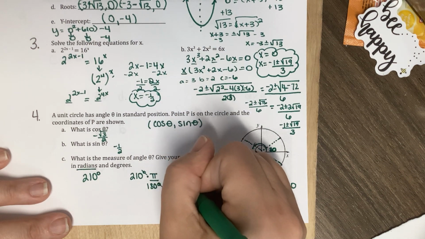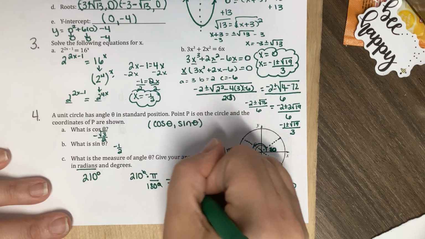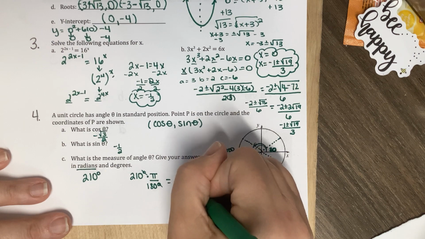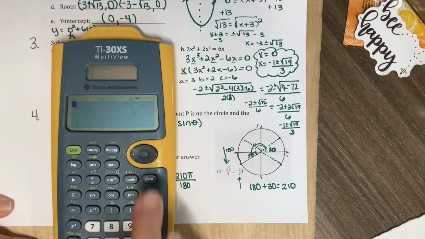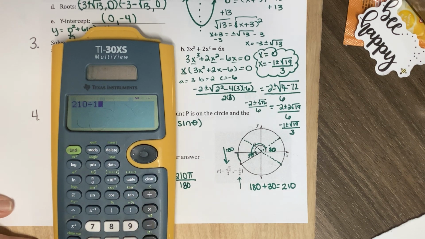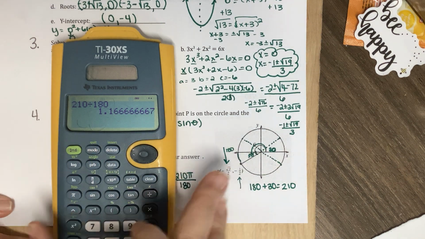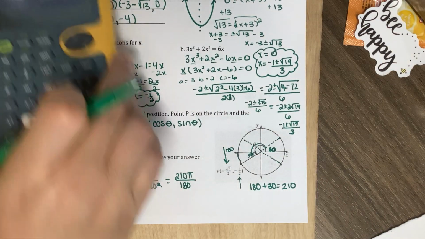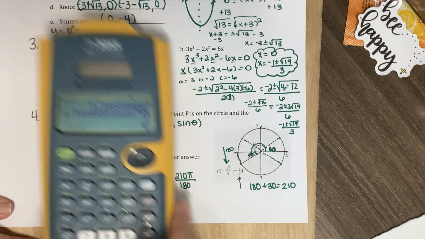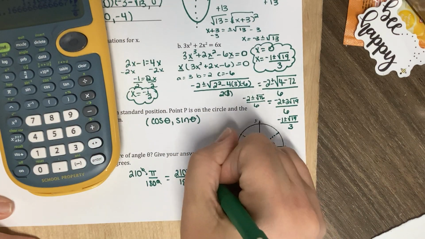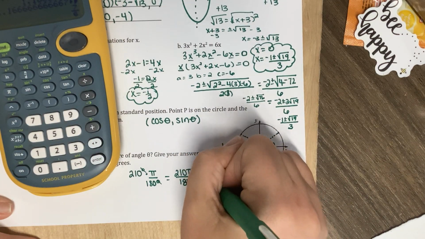You're left with 210 pi over 180, and that can reduce down, friends. 210 divided by 180. If you don't have one of these calculators, you can reduce that down by hand as well. Oh, by the way, I never finished this, sorry, fraction to decimal. So 7 over 6, which equals 7 pi over 6.